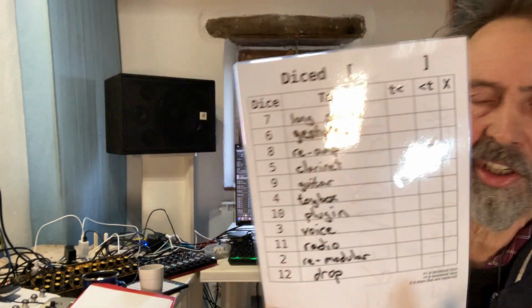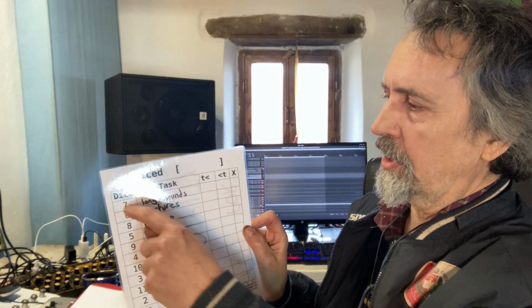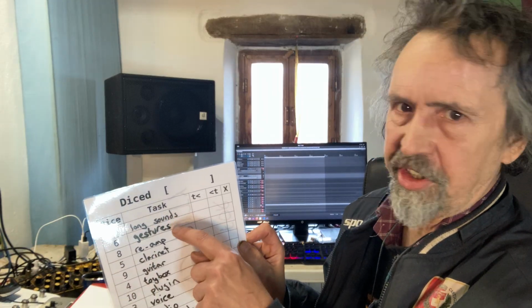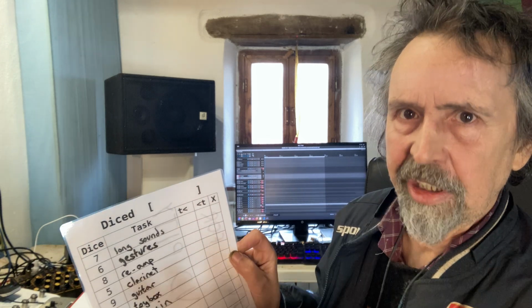But here's a list of different things I can do on a recording I'm working on. And depending on the roll of the dice, two die, it's more probable that I'll get long sounds or gestures. Gestures mean making a phrase in the middle of something.